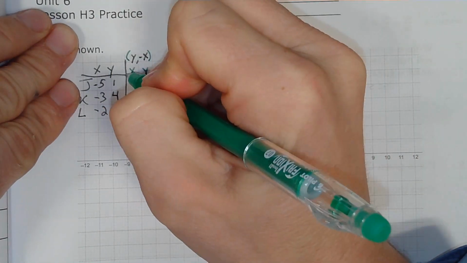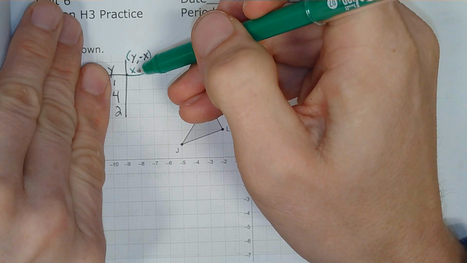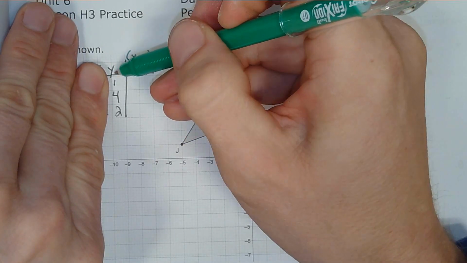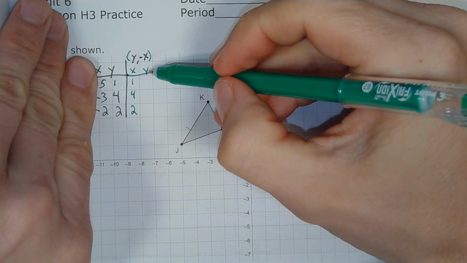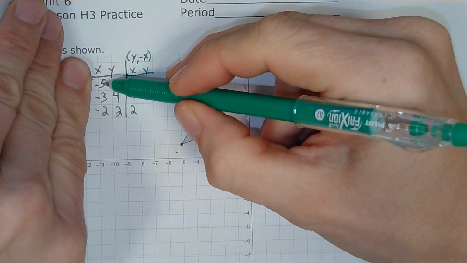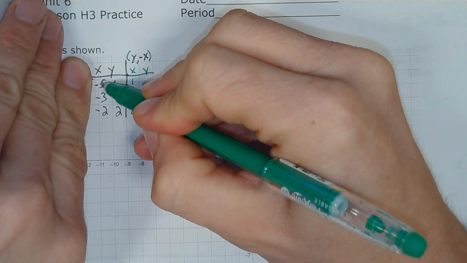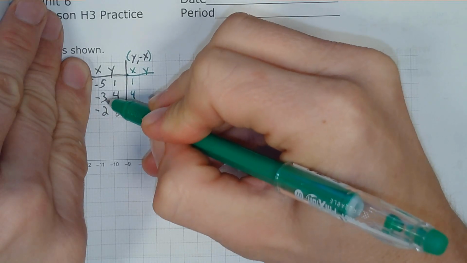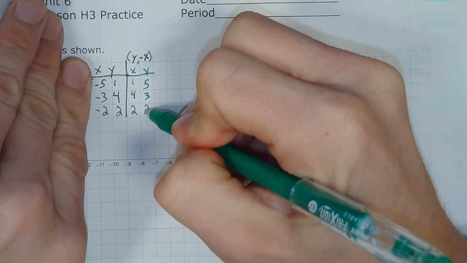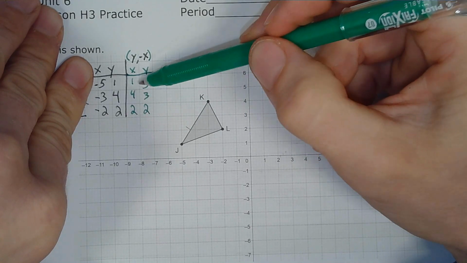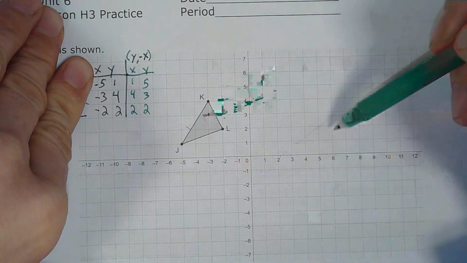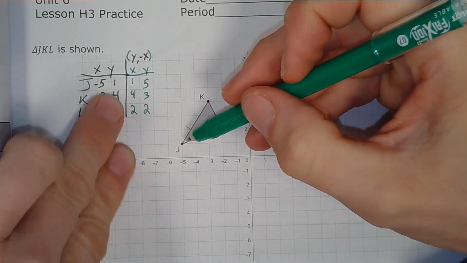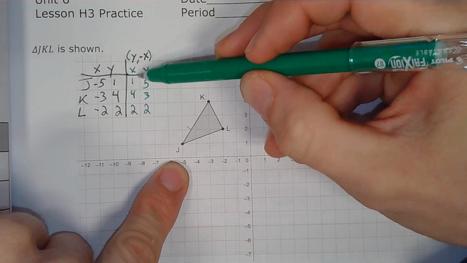So my new x values are pulled from the old y points, without changing sign. So 1, 4, and 2. My new y values are the opposite signed old x values. So they'll be changing from -5, -3, and -2 to +5, 3, and 2. These all will rotate from this quadrant where the x's are negative and the y's are positive to this quadrant where everything is positive.